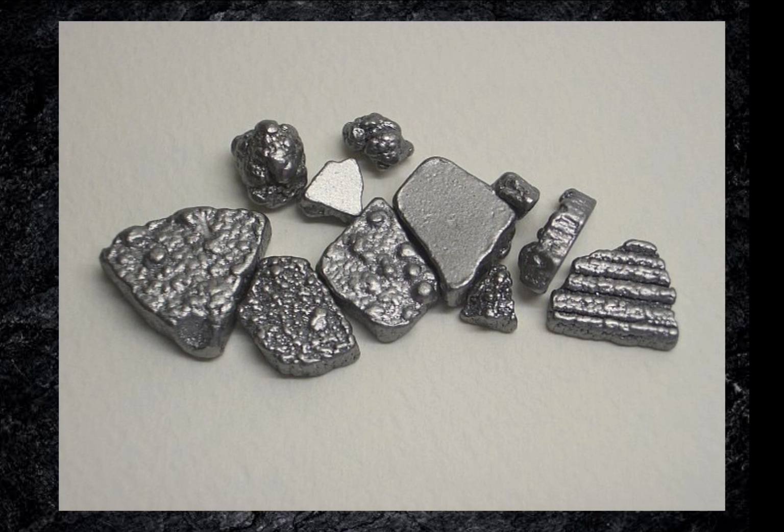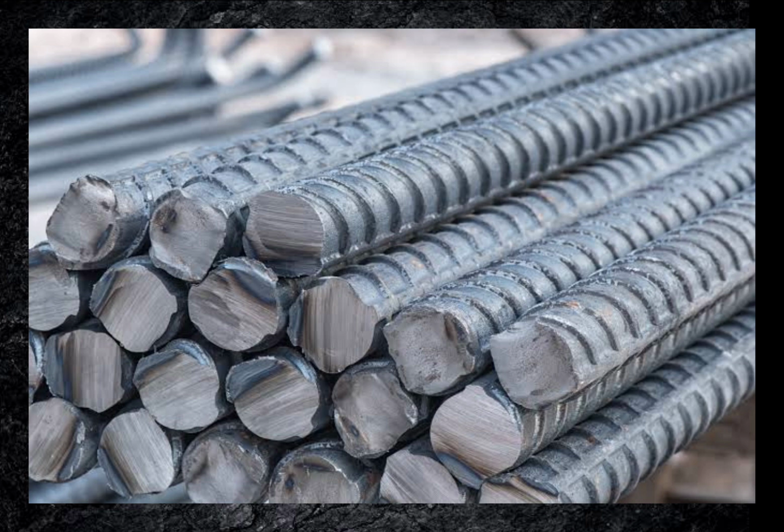Nowadays, we tend to use iron to create steel, often used in manufacturing and civil engineering. Stainless steel, which is highly resistant to corrosion, is commonly used in kitchen cutlery, appliances, and cookware. It is also used for hospital equipment.